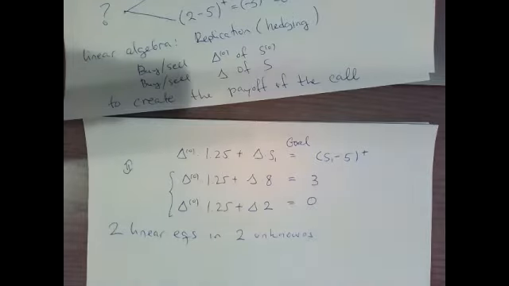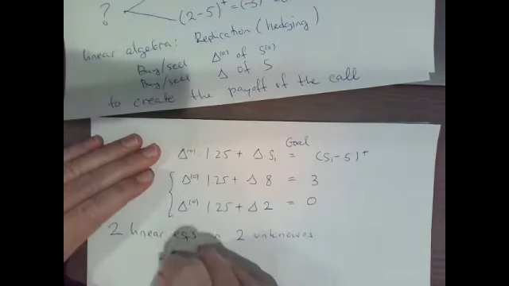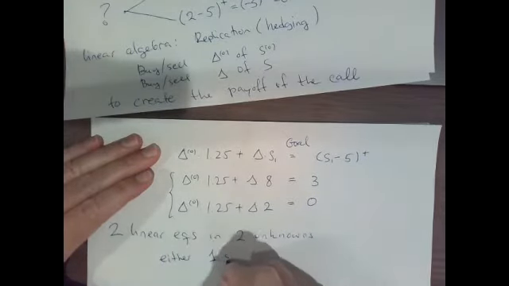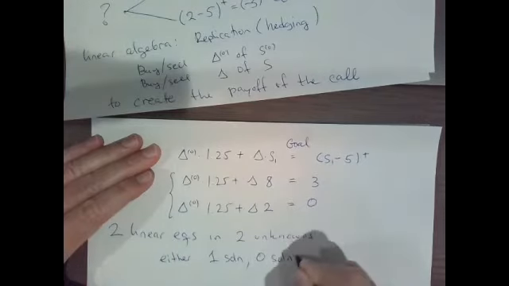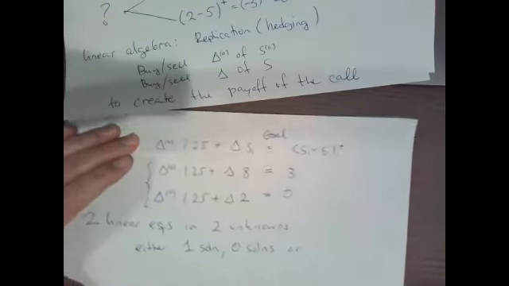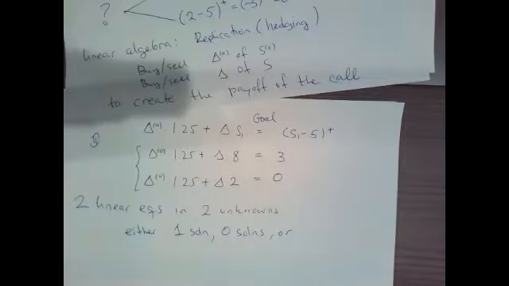How many solutions do I get? Well, if I have linear equations, and here you have two linear equations and two unknowns, I can either have one solution, zero solutions, or can I have two?